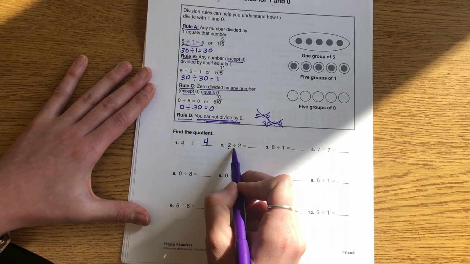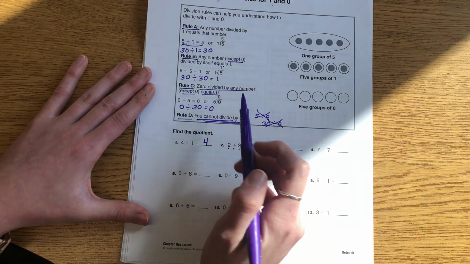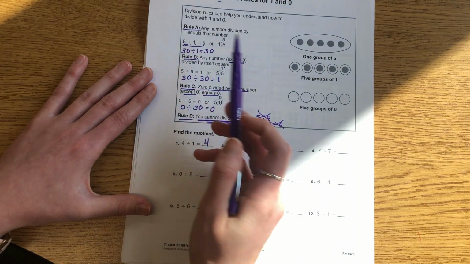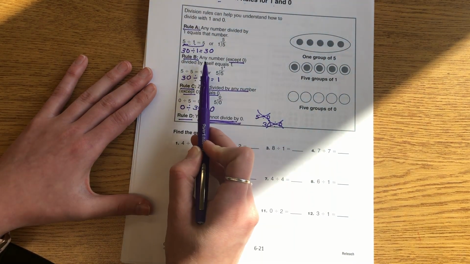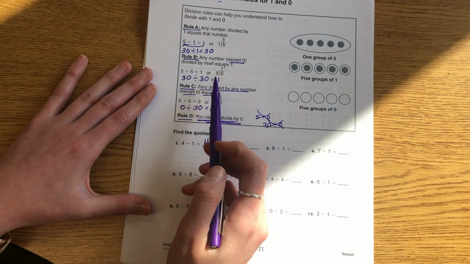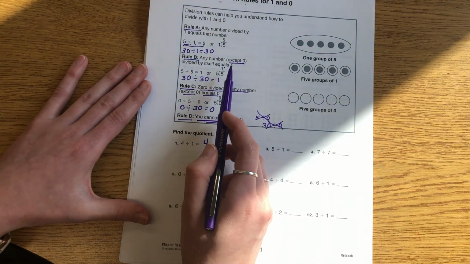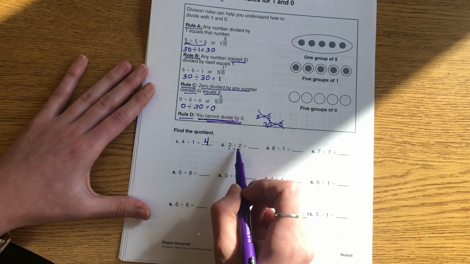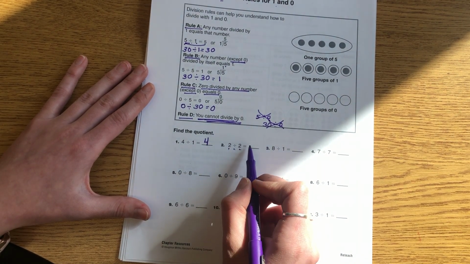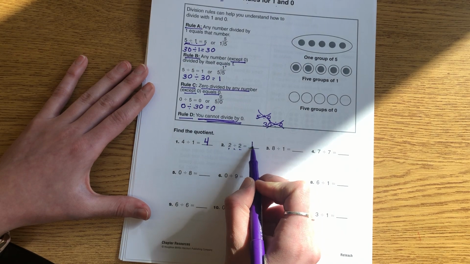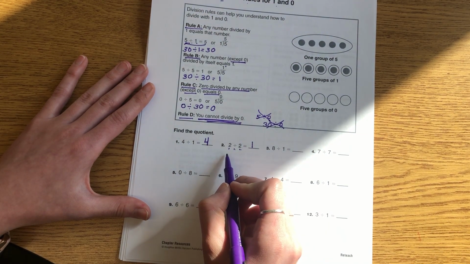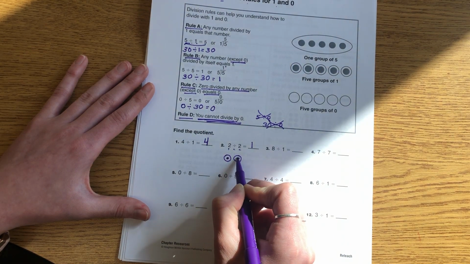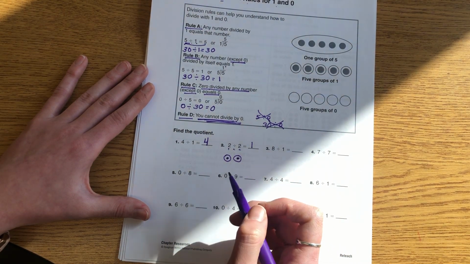Next, we have 2 divided by 2. Well, let's look and see which rule it is. It's not talking about a number divided by 1. It's talking about a number divided by itself. So, any number divided by itself equals 1. So 2 divided by 2 is going to give me 1, because if I have 2 counters divided into 2 equal groups, it's only going to give me 1 in each.